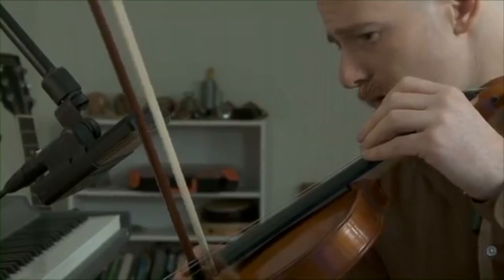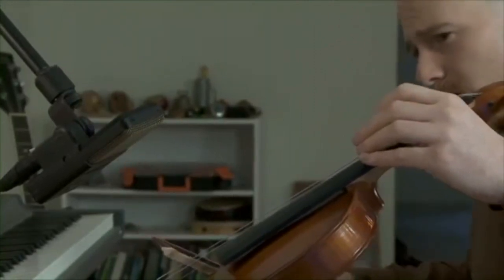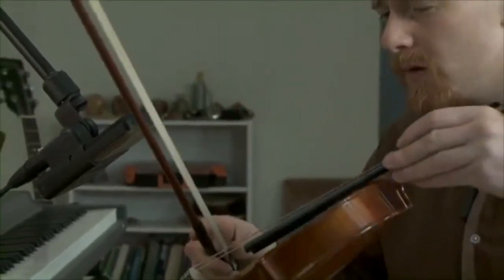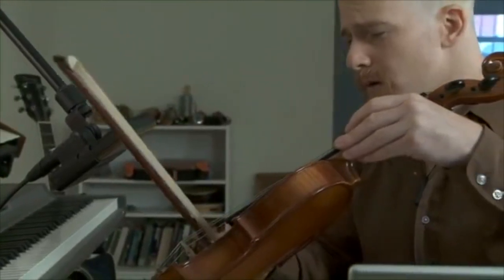What I'm working on is a production of the play called The Secret of Sherlock Holmes. If you're a Sherlock Holmes fan, you'll know he plays the violin. What I'm trying to explore is the idea of making textures out of the violin that aren't necessarily music per se.